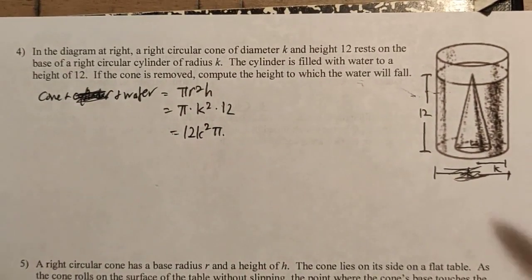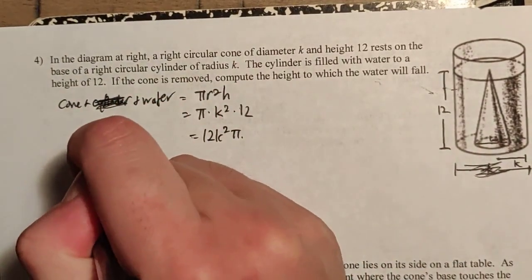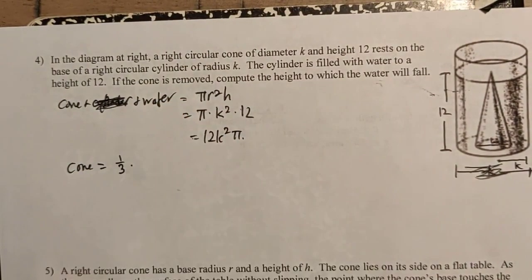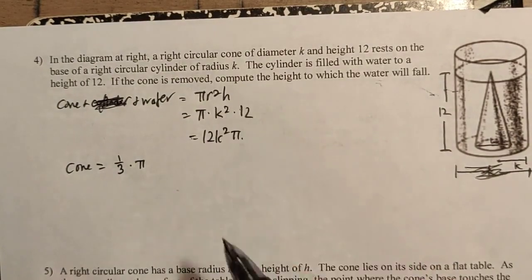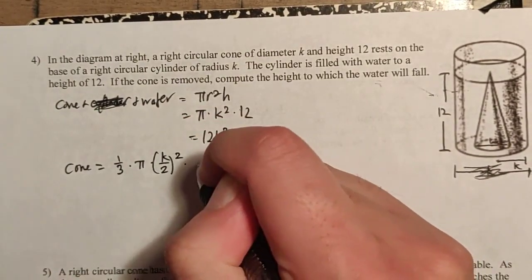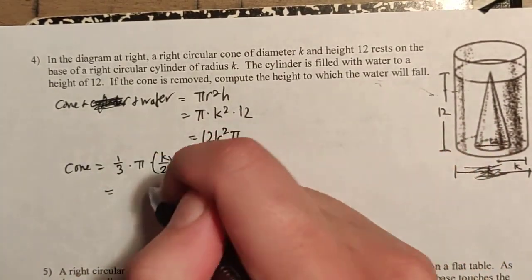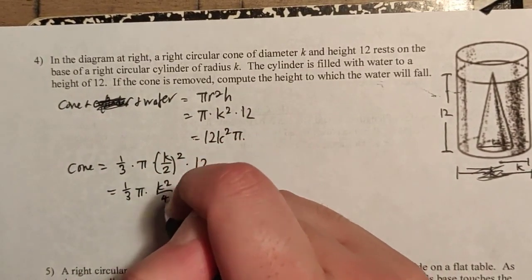Now, if we remove the cone, it's nice because we can find the volume of the cone. The cone is going to be 1/3 the area of the base, which is pi times the radius squared. The cone has a diameter k, so k over 2 is the radius, and the height is still 12. So this is going to be 1/3 pi times k squared over 4 times 12.